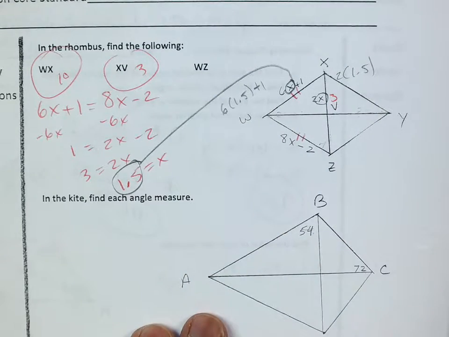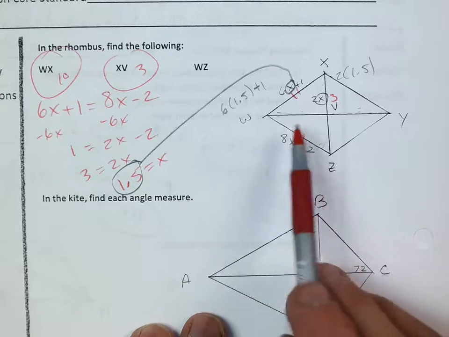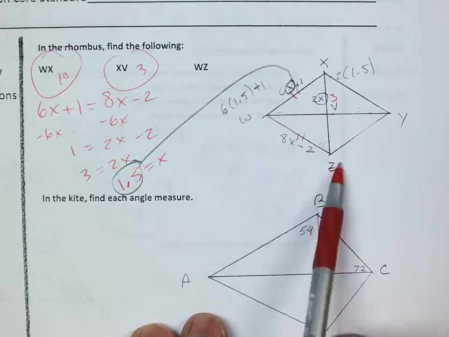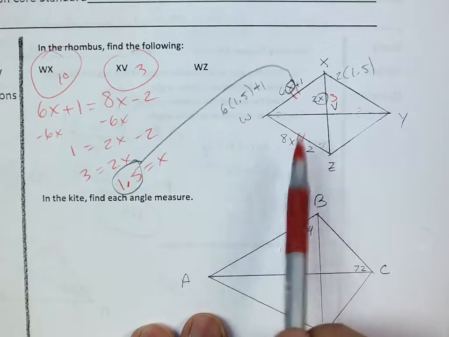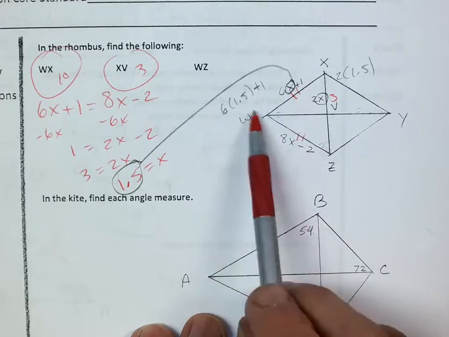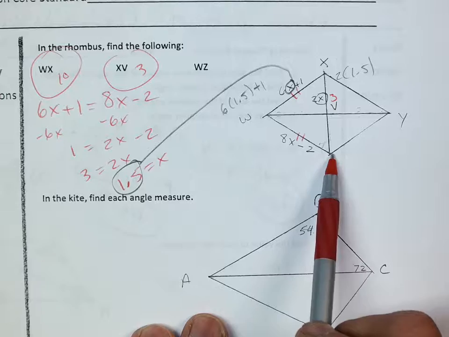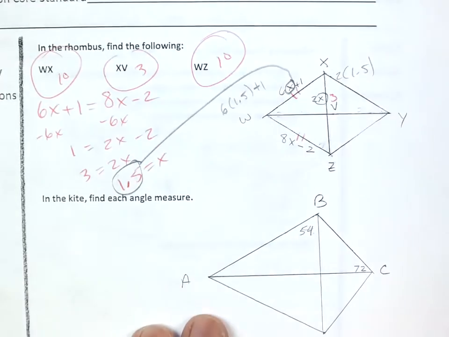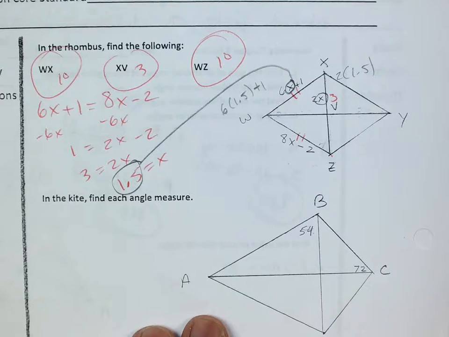And then WZ. WZ is right there. I don't need to plug in because I know these are equal, right? I know if that's 10, that's 10. I could plug it in, but it's got to be 10, right? Aren't those two sides equal? So that's 10. Easy. Easy. Okay.